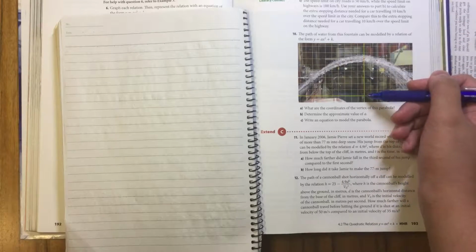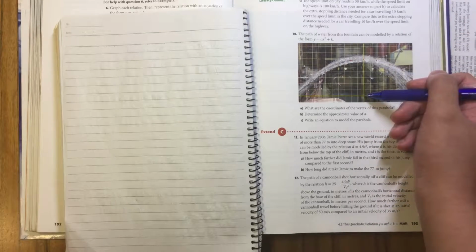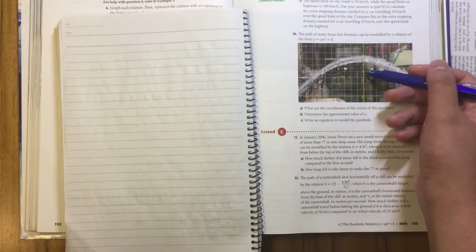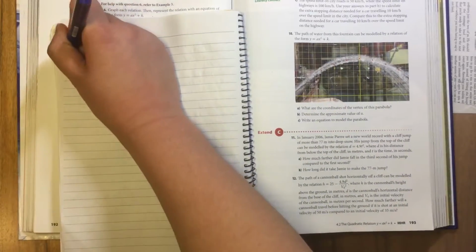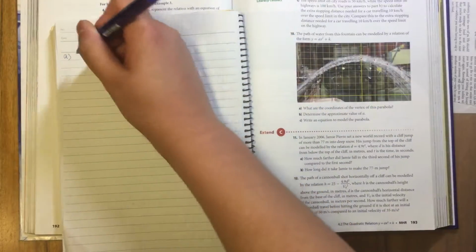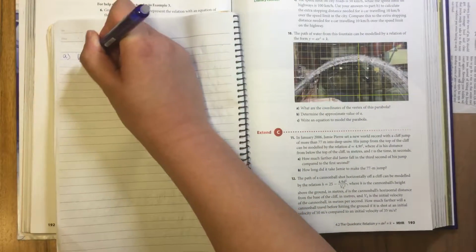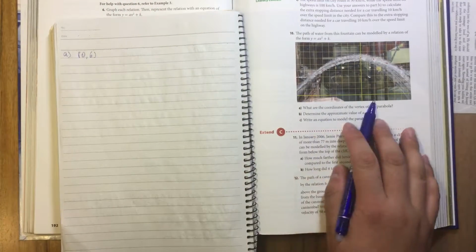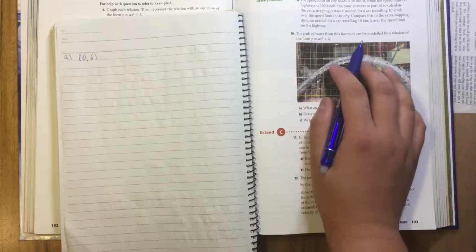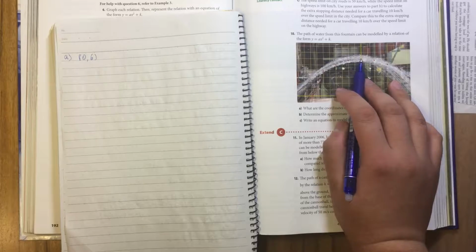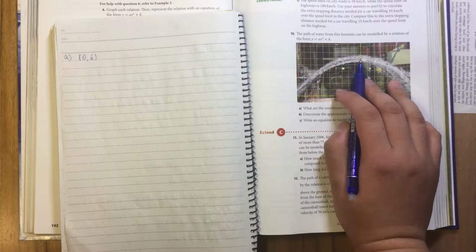If we count from the origin, 0, it will be 1, 2, 3, 4, 5, 6. The coordinates of the vertex is (0, 6), because 0 is the x-intercept and 6 is the y-intercept. Here's the vertex, also the highest point, so I call it a maximum.